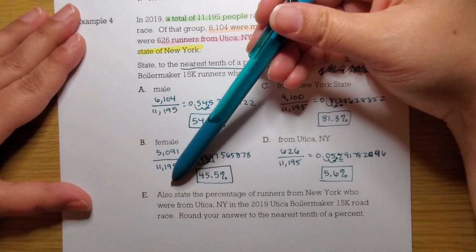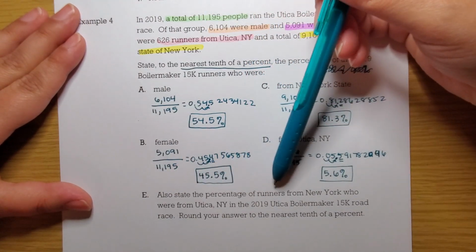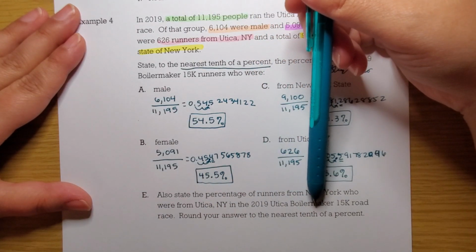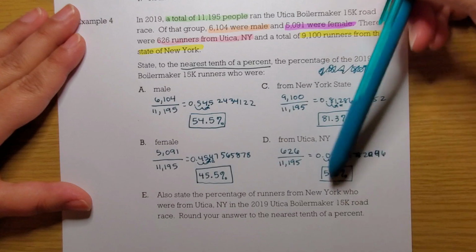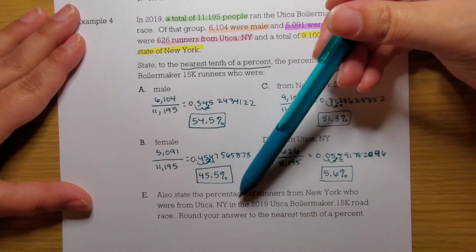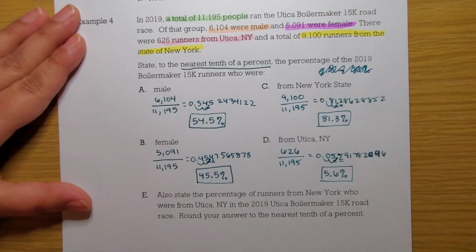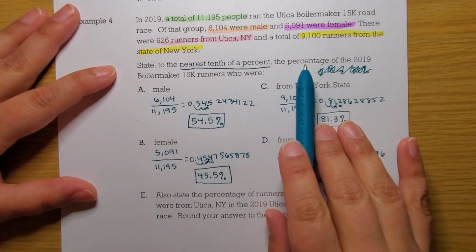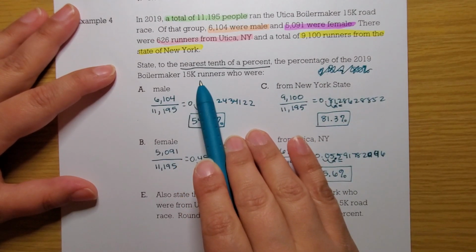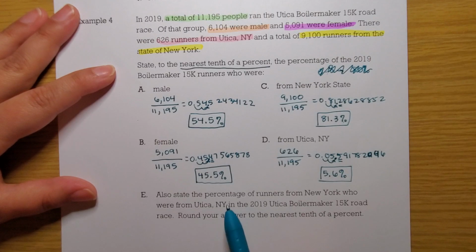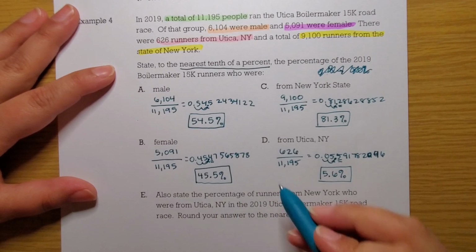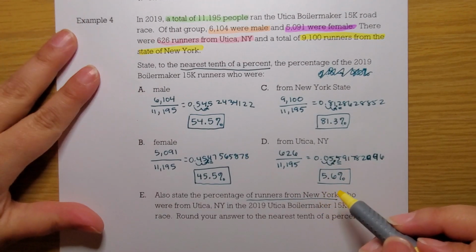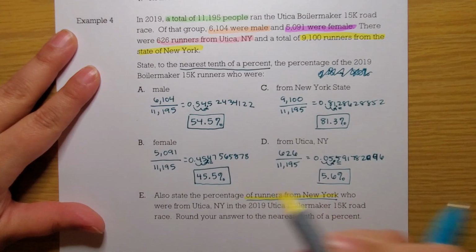So let's look at part E. It says, also state the percentage of runners from New York who were from Utica. Round your answer to the nearest tenth of a percent. Now, E is different from D, even though we're looking for percentages from Utica, because in part D, we're looking at the percentage of the Boilermaker runners, and in E, we're looking for the percentage of runners from New York. That's what we had highlighted before in yellow.